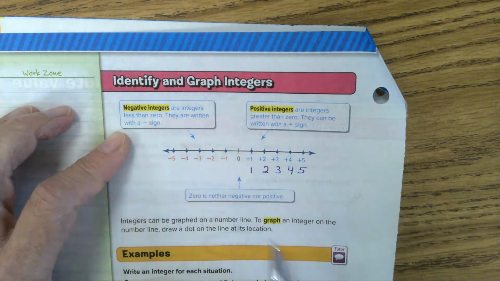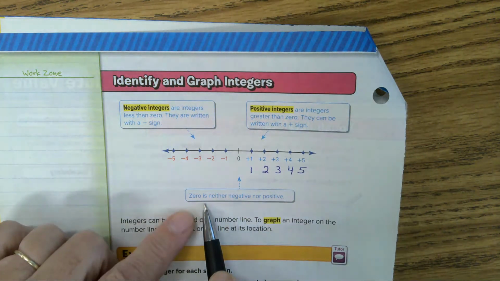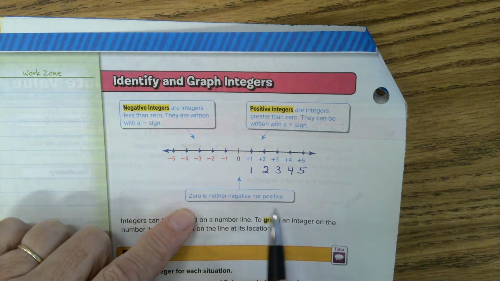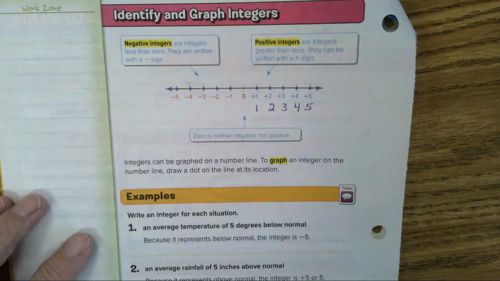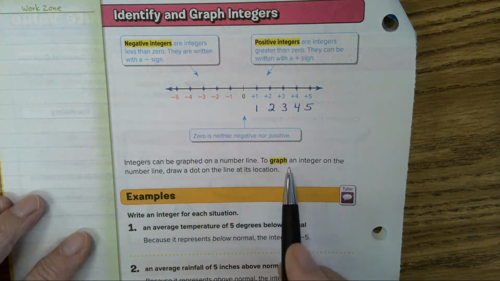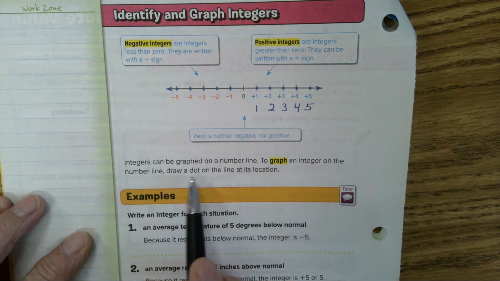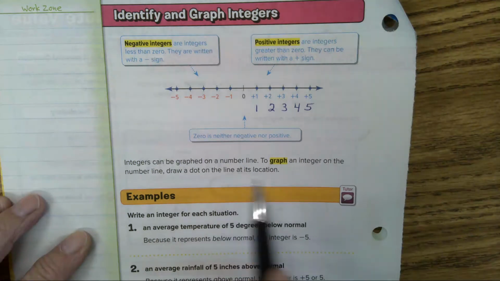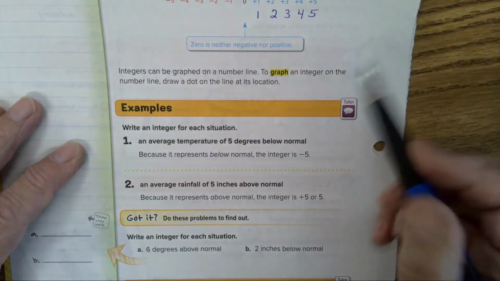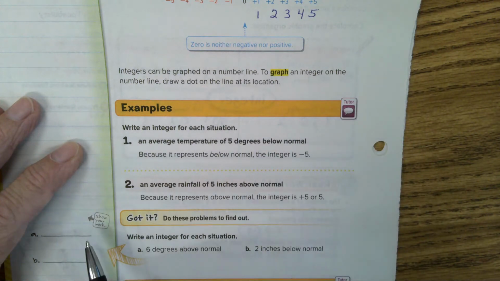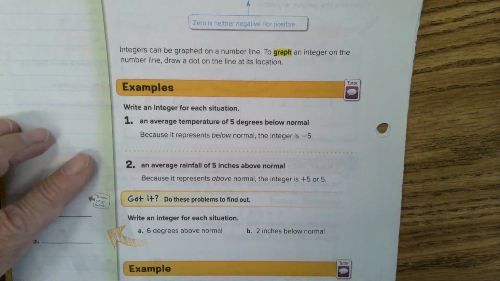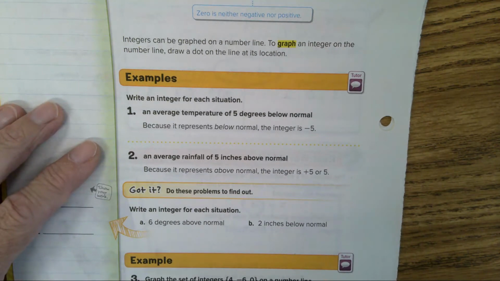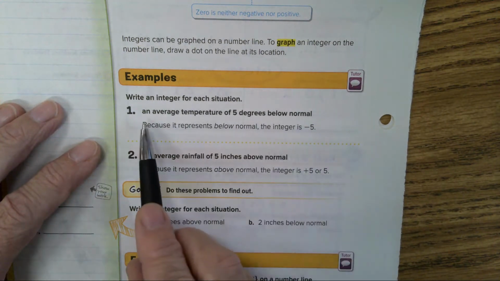All right, this is important. 0 is neither negative nor positive. It is 0. All right. Integers can be graphed on a number line. To graph an integer on the number line, draw a dot on the line at its location. Now, if you have problems with this on your ebook, there'll be a little thing at the bottom of the book with tutoring. You can click on it and it will go over how to do these types of things with you.